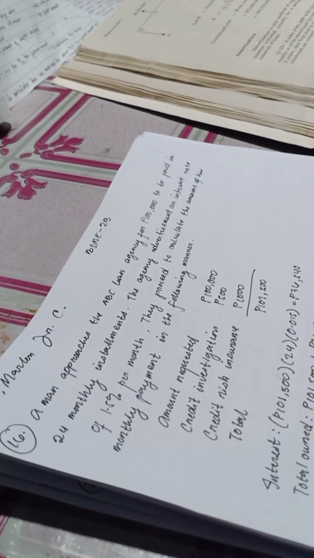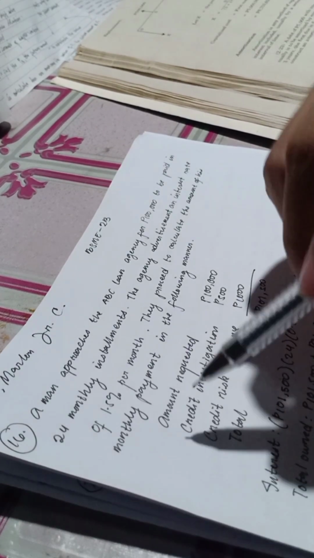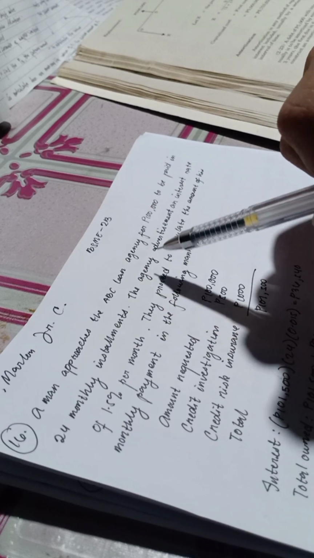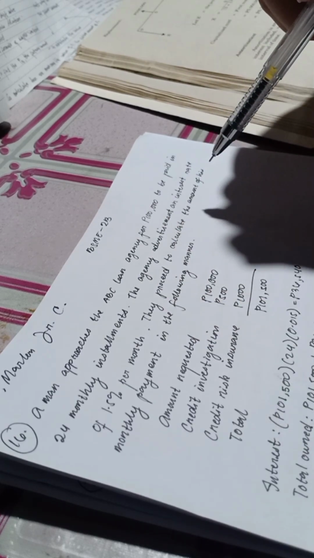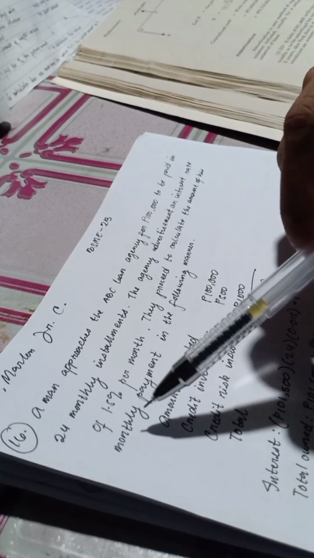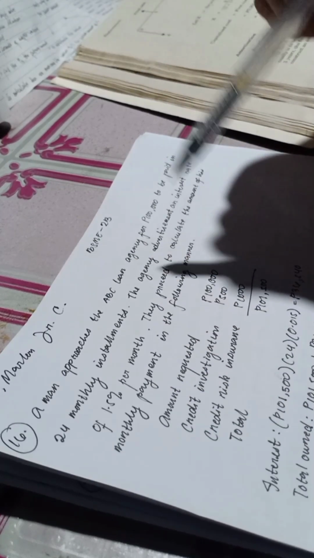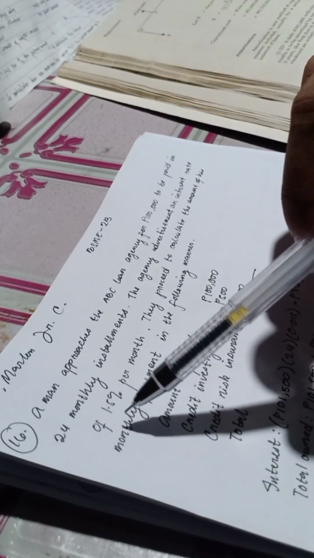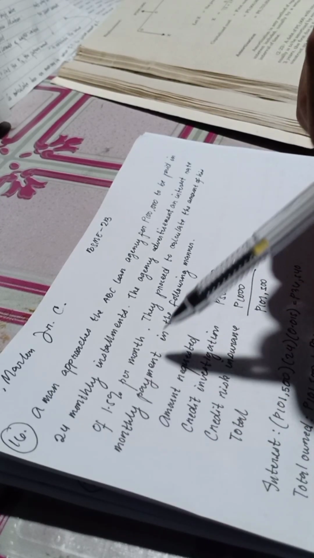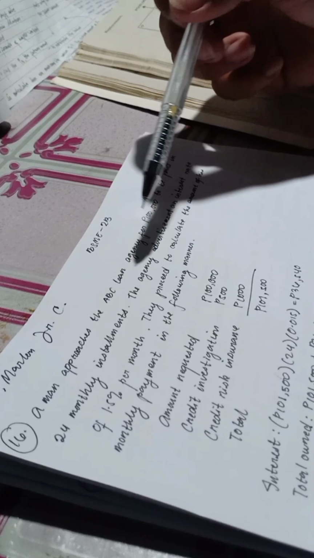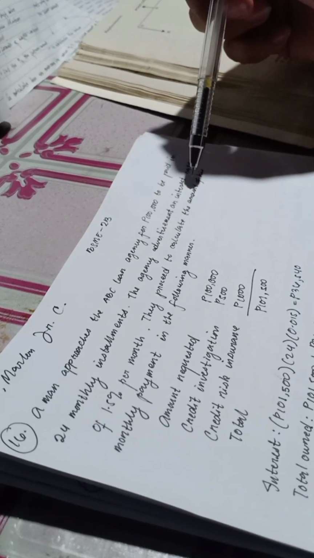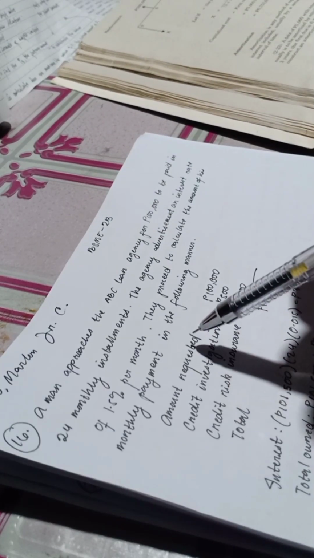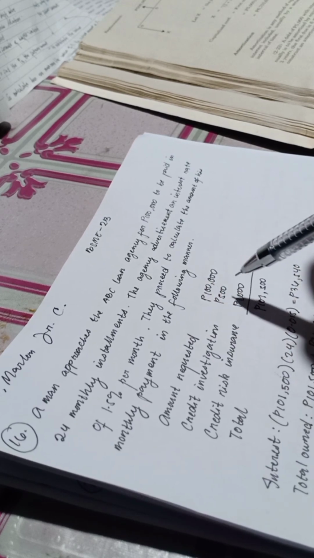So now let's proceed to our problem number 16. A man approaches the ABC loan agency for 100,000 pesos to be paid in 24 monthly installments. The agency advertises an interest rate of 1.5 percent interest per month. So they proceed to calculate the amount of his monthly payment in the following manner.